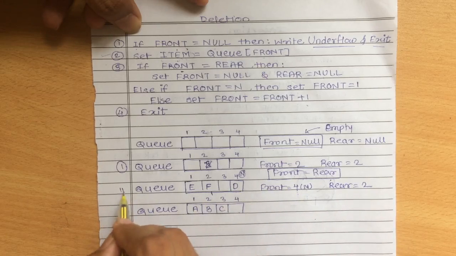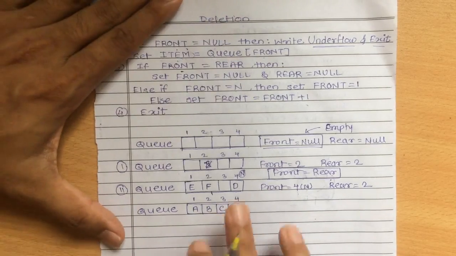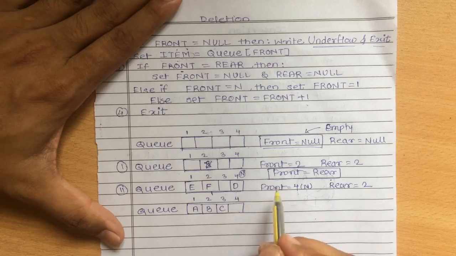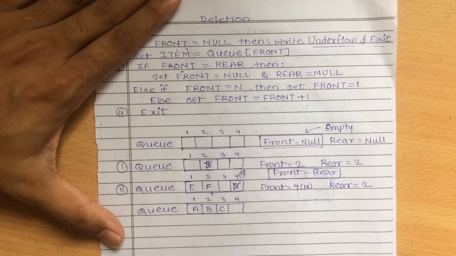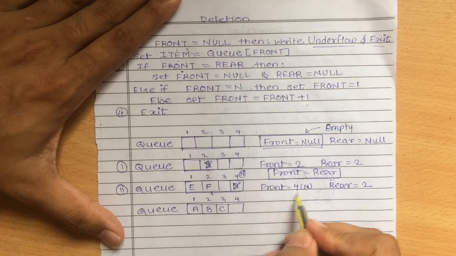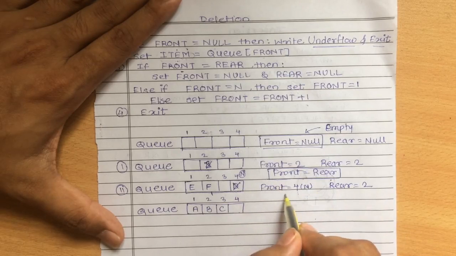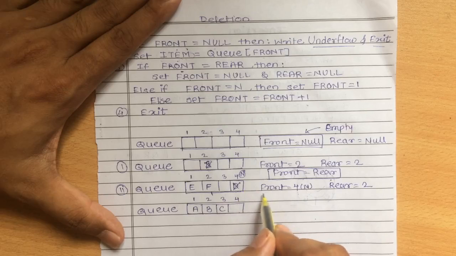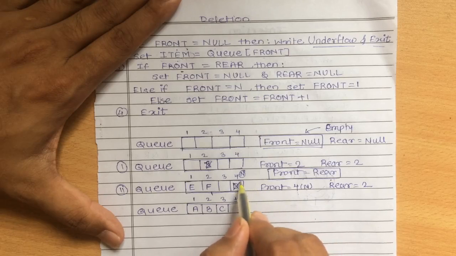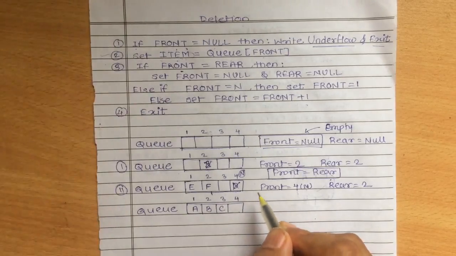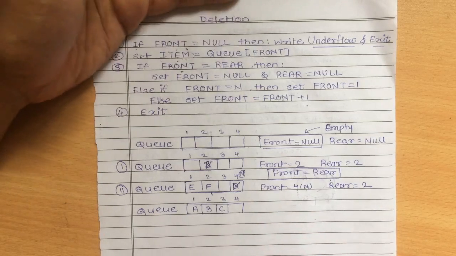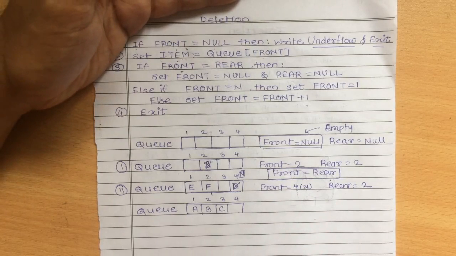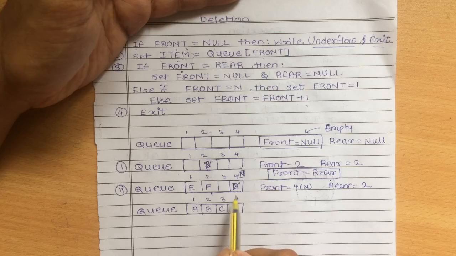Now suppose we want to remove an element in this case. As I said, we remove an element from the front end only. So in this case, we have to remove this D. If we remove D, we cannot increase front by 1. If we do front is equal to front plus 1, then we'll set the value of front to 5. But the size of this queue is 4, so we cannot go beyond that. And as I said in the previous lecture also, we are considering the queue as a circular queue.